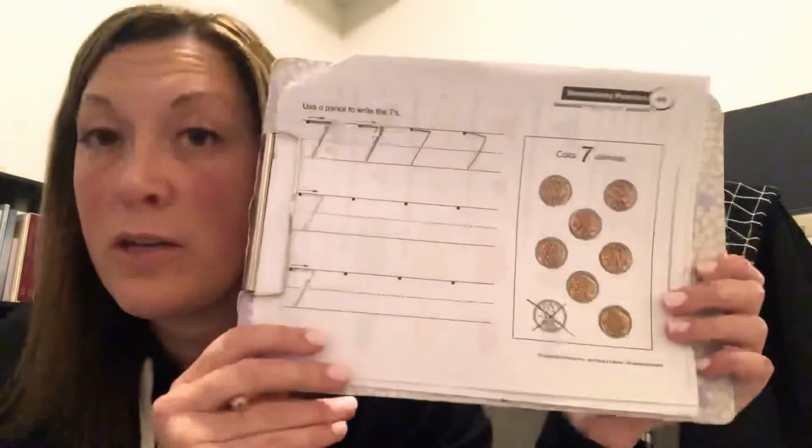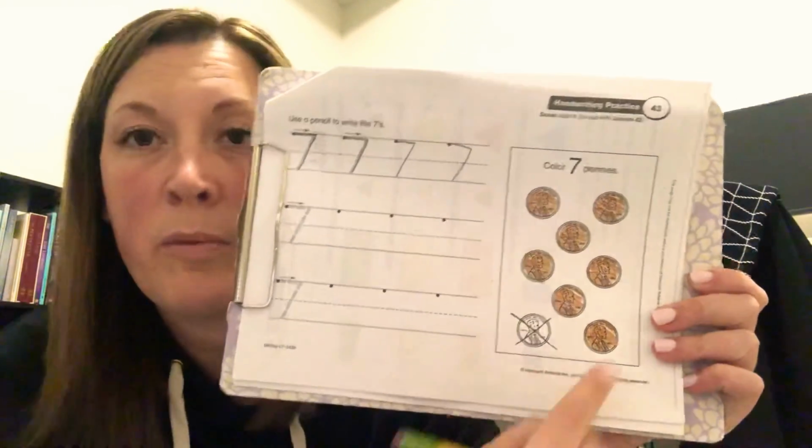And if you're like me, then you found out that there are actually 8 pennies. So we don't want to color one of them. It can be any one, but you got to only color 7. Okay? Nice work.